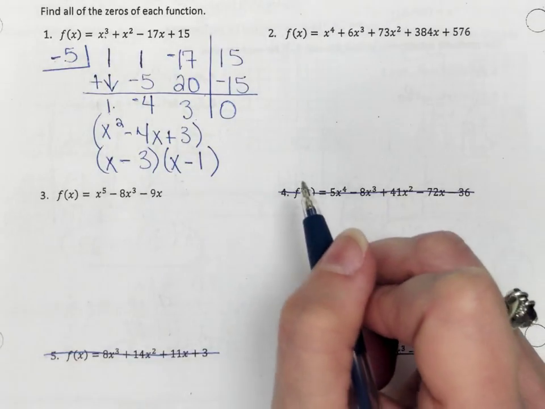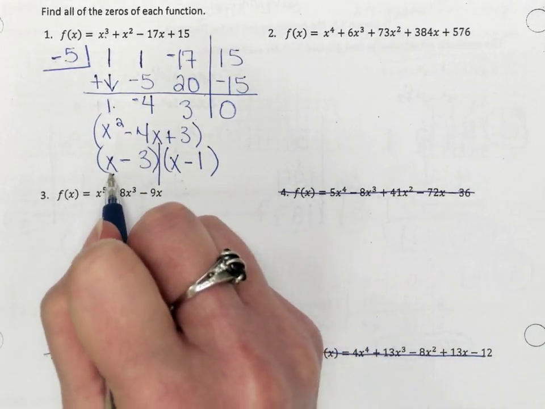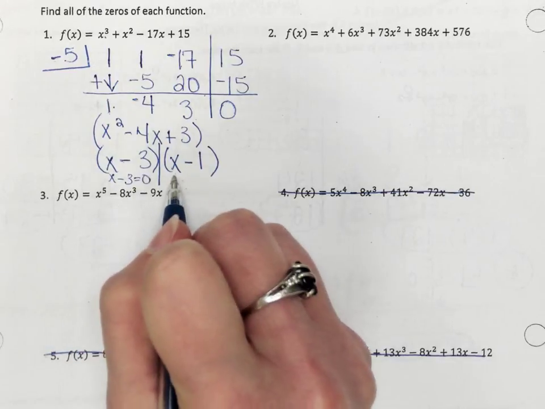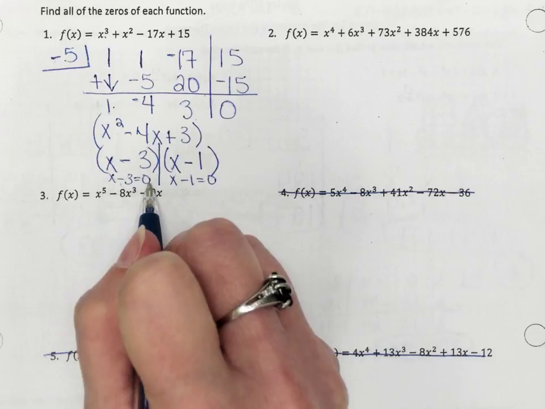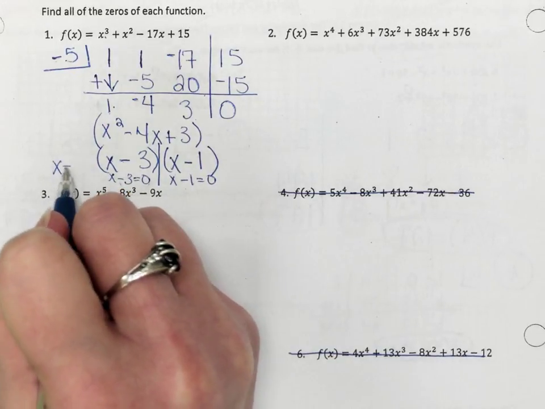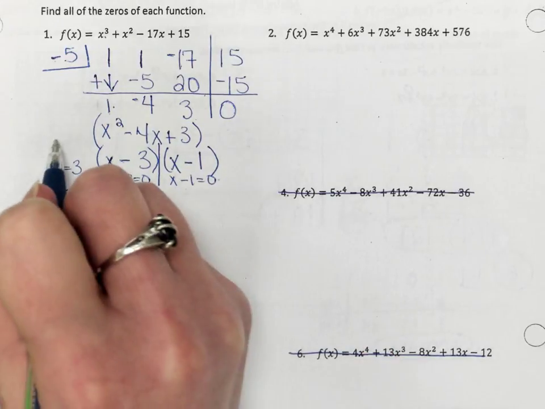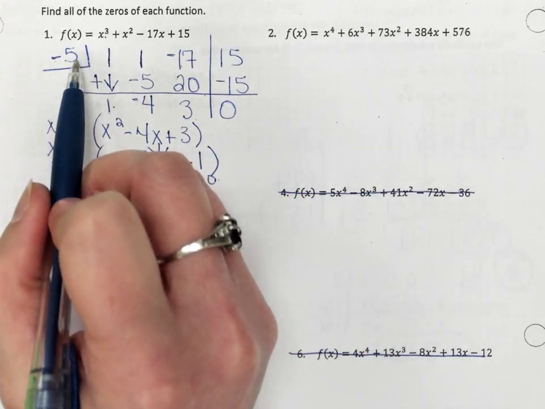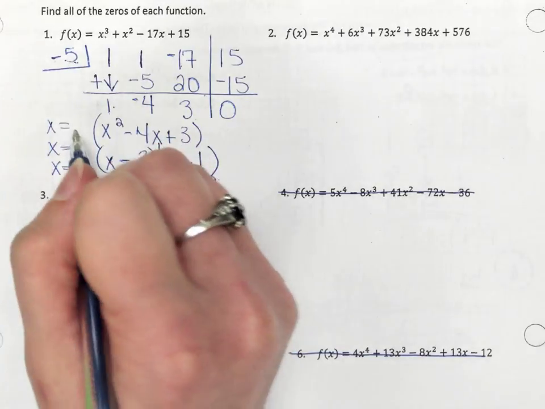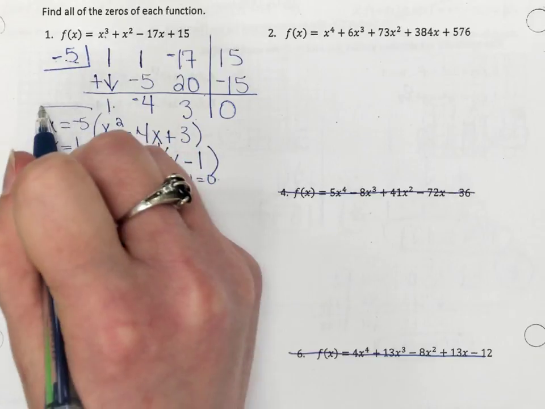Very good. Okay. So if I were to cut that up and set those equal to 0, what would be the zeros that I get? When I add 3, how much do I get? 3. When I add 1, how much do I get? 1. And what was that first 0 that I found to begin with? -5. There you go.